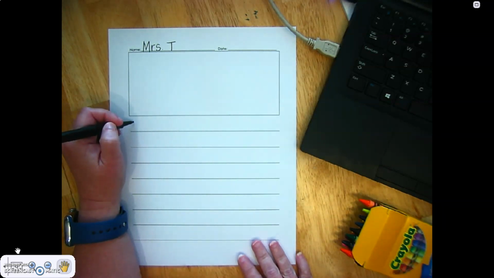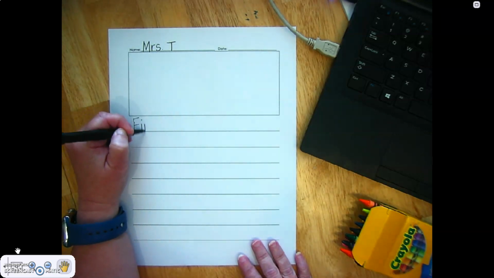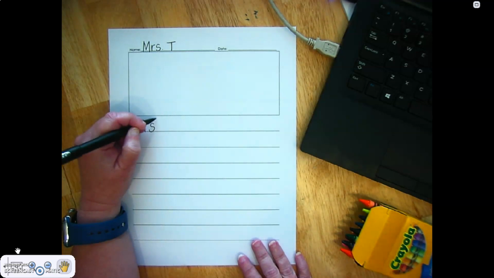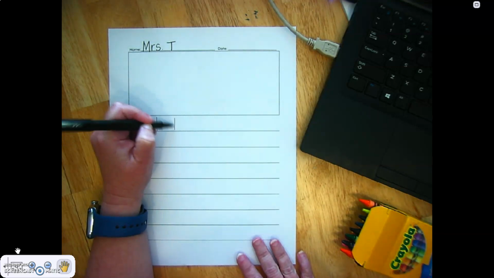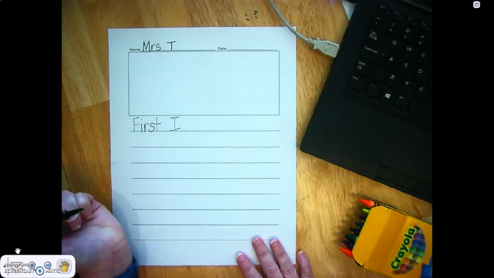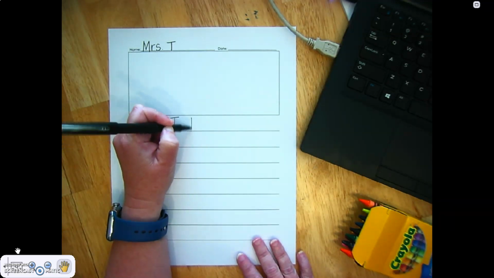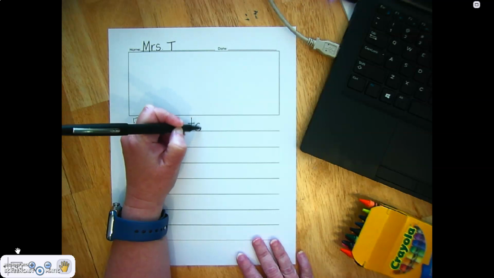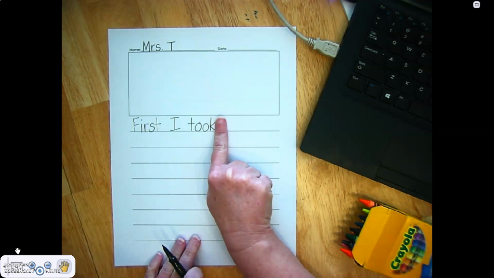So I'm going to start with the word first. What do I need to start with? A capital letter. So I'm going to start with my capital F. First, I took, and I need to remember to put my finger spaces.